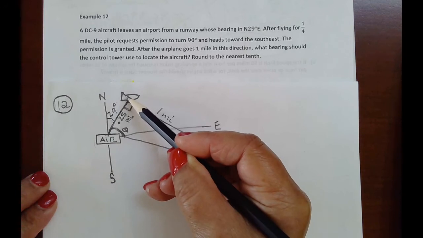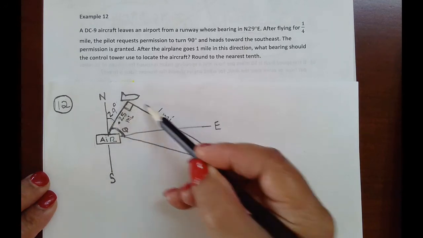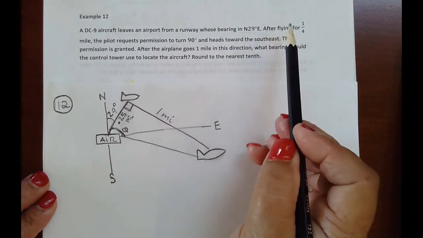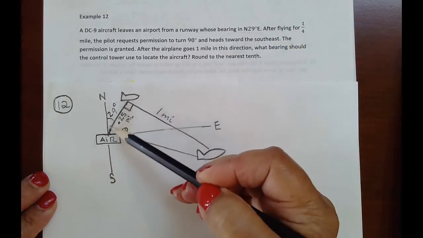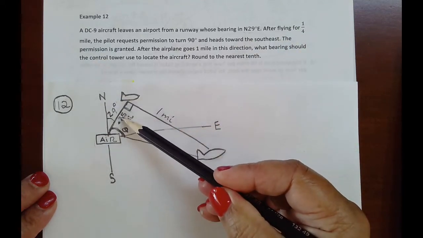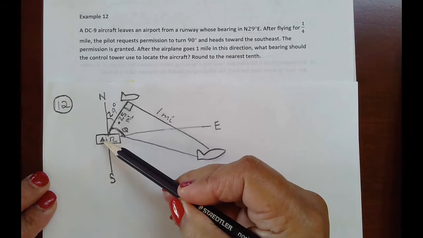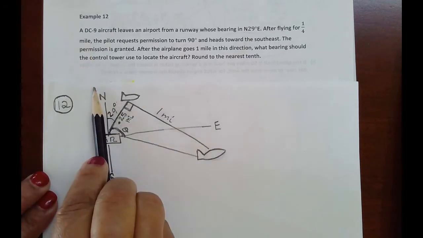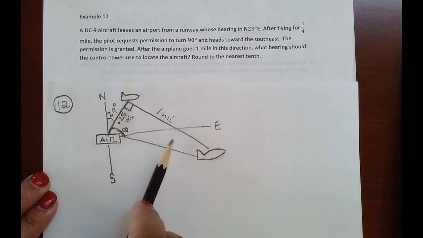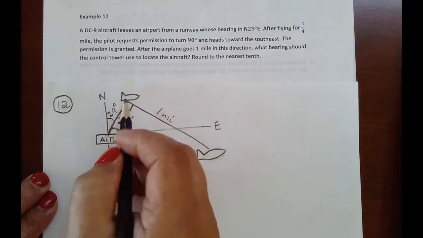And then all of a sudden it requests permission to take a sharp right of 90 degrees. This is after it flies along this path for a quarter of a mile, and that is what I've labeled right here. Once again, it left the airport on a northeast bearing of 29 degrees. That means 29 degrees away from the northern direction, but towards the eastern direction.